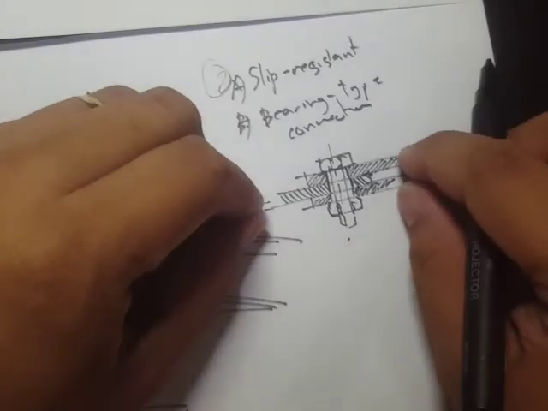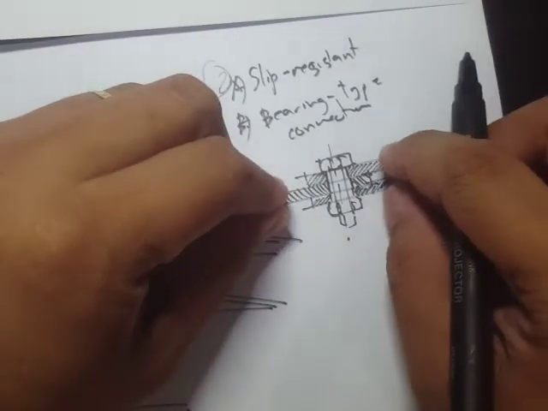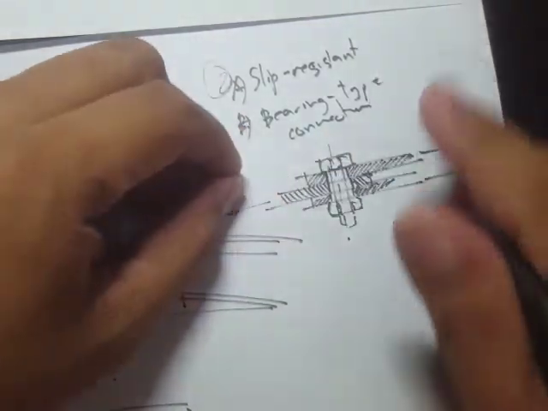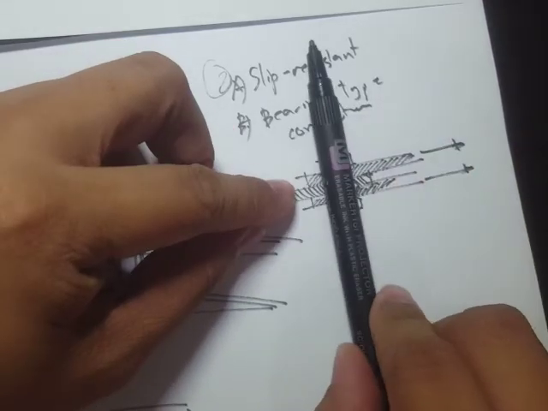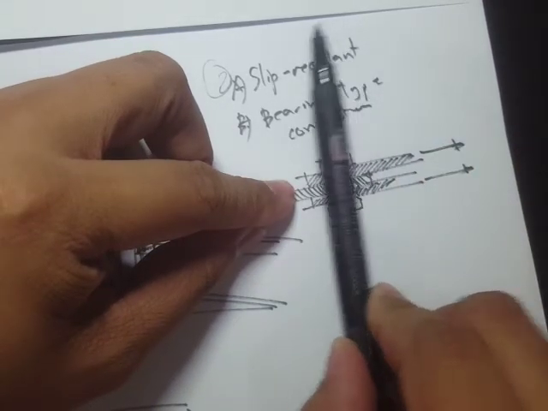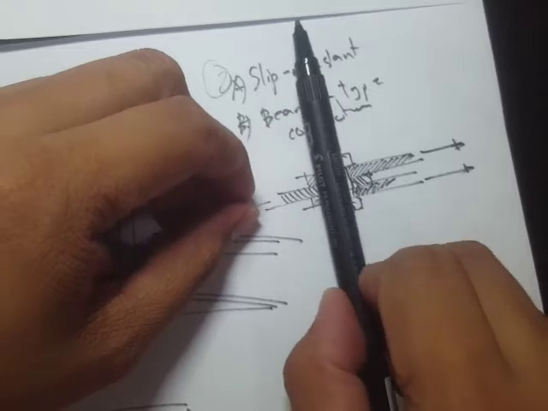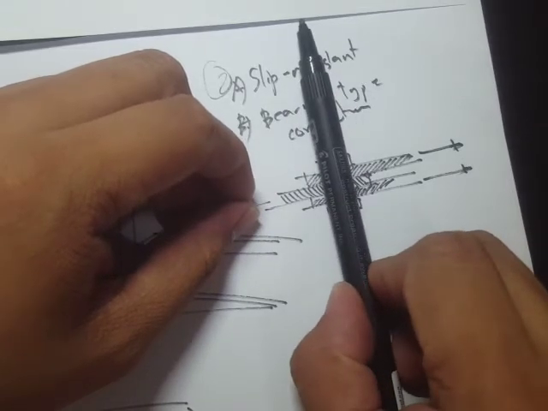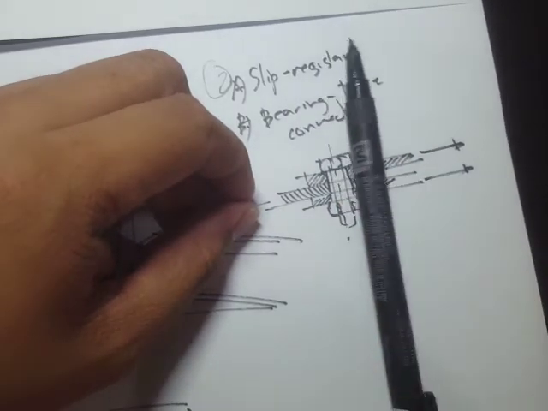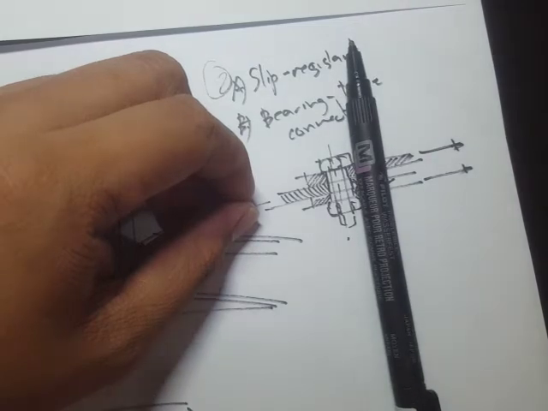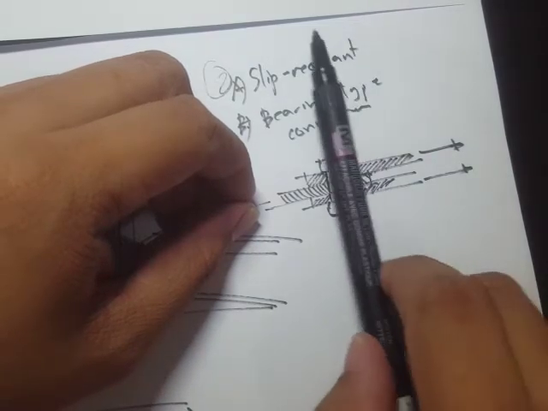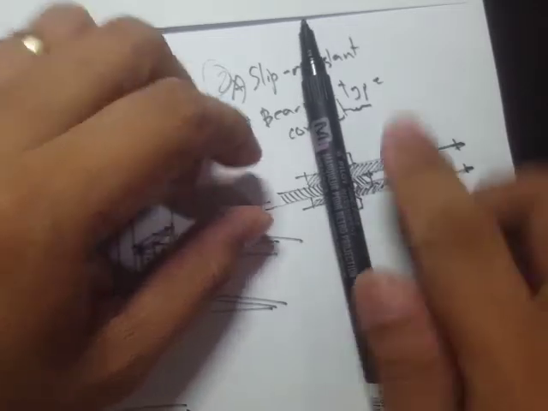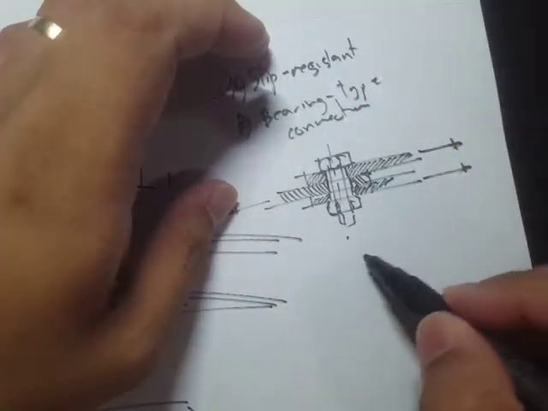Once you pull this part apart, this bolt is going to move and produce a bearing on this, something like this.